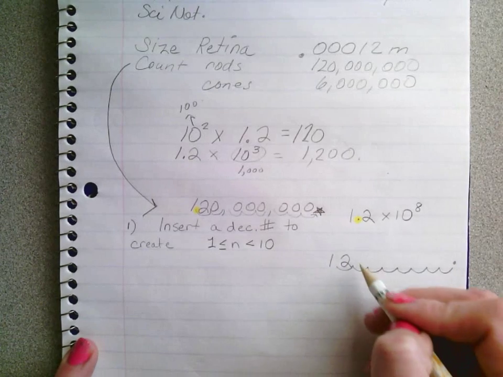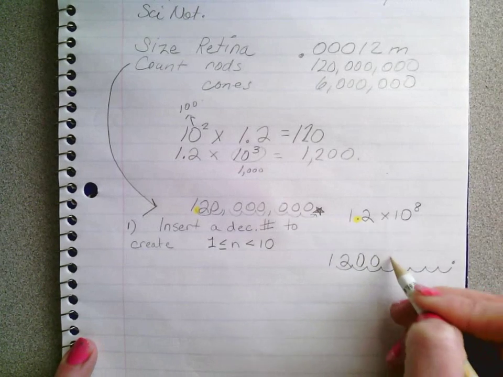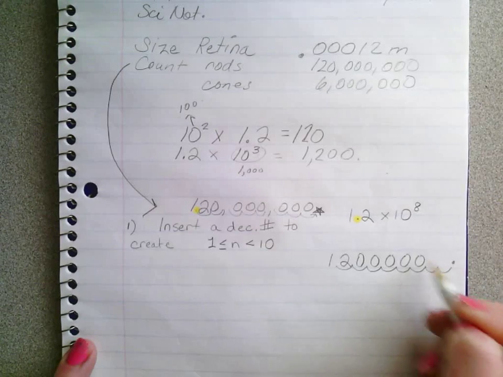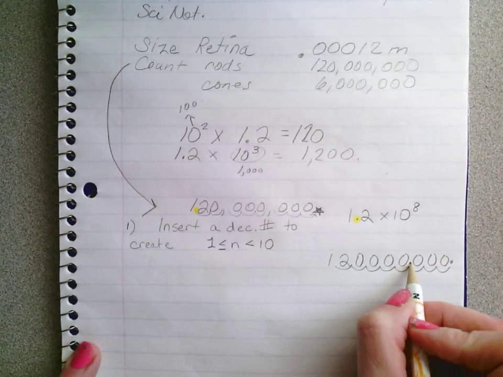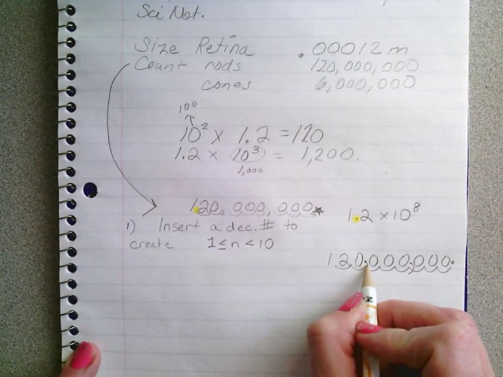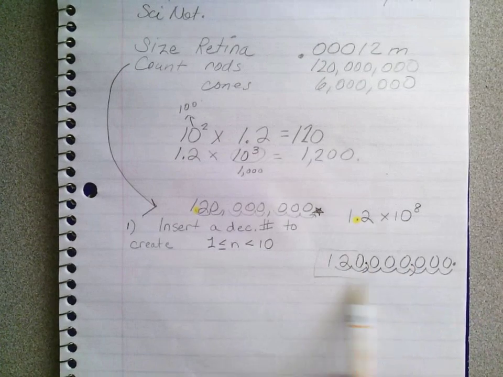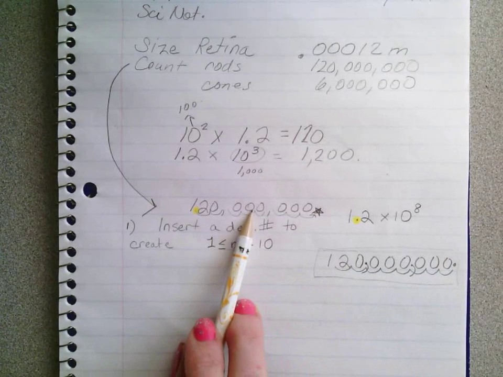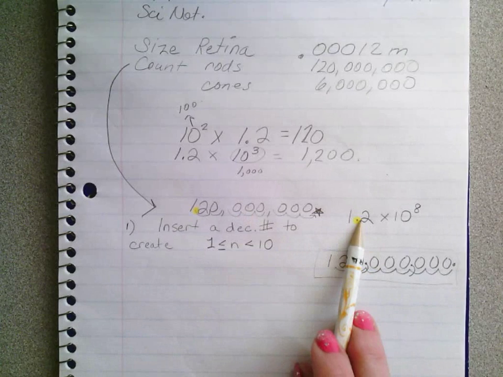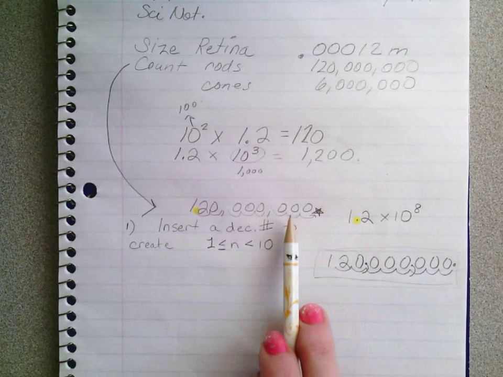Place zeros wherever there's a gap, and commas where necessary. Boom. Is this number the same as that number? Then that means 1.2 times 10 to the 8th indeed does equal that.